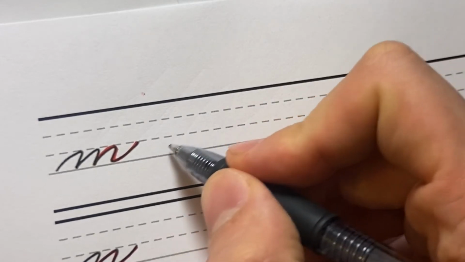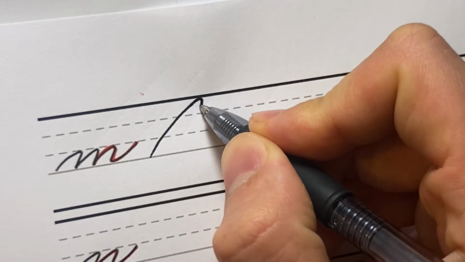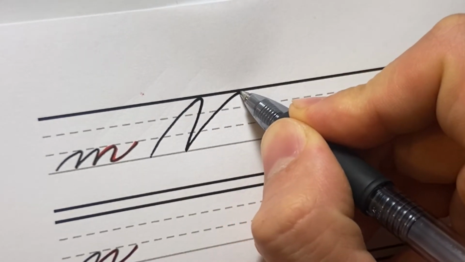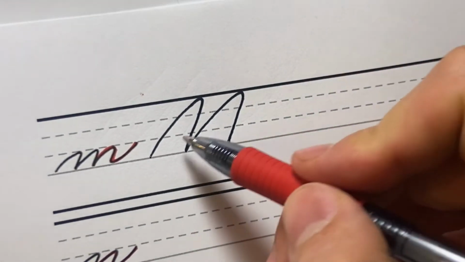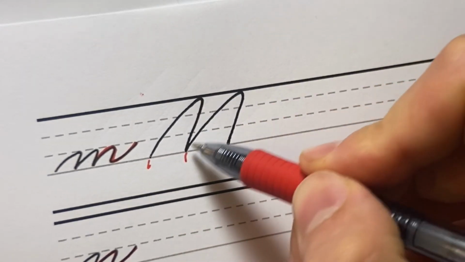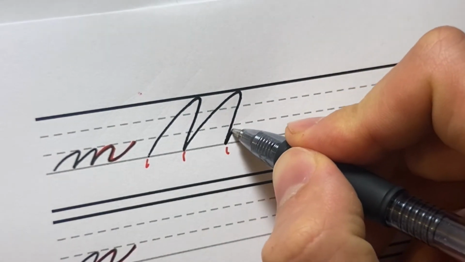And I'll do a big one first. We have our overturn first, leading into the letter, coming down on the main slant. Another overturn coming down on the main slant. It's good to stop here because ideally, these 2 strokes, this first one and this second one, are exactly the same. That's what we're going for when we make this M. And then we have this last over-under combo.